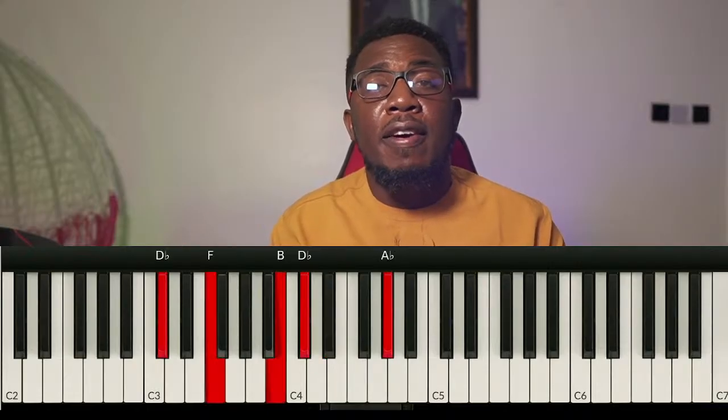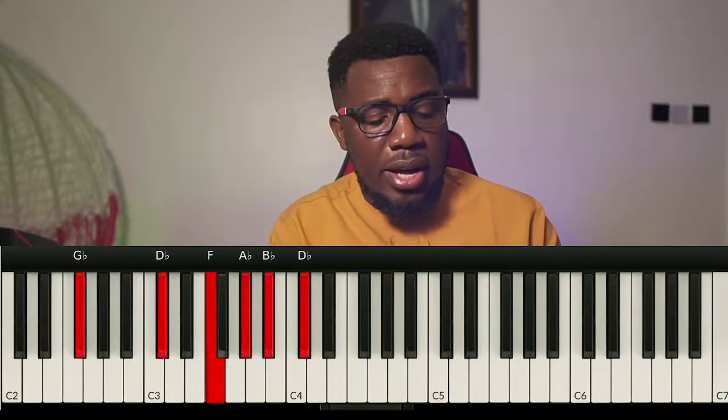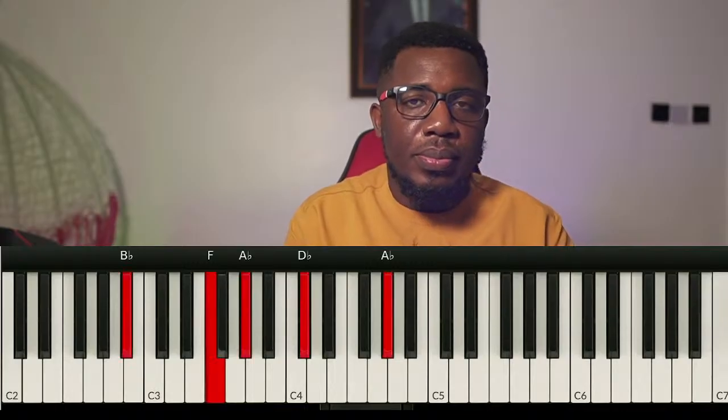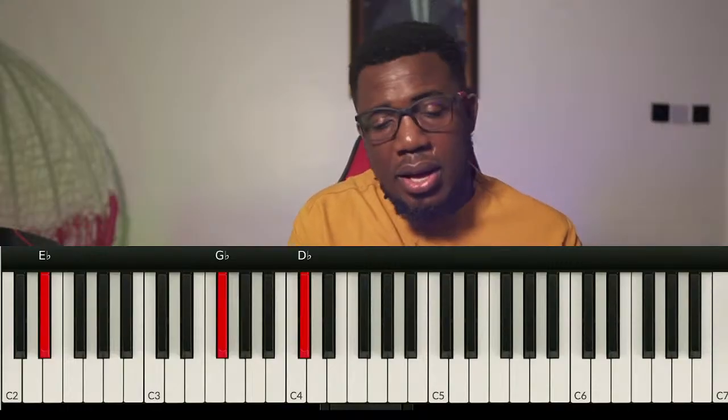What a privilege to carry everything to God in prayer. Then 2 on the bass with 4 and 1 on the right hand. Then 2, move the top note down a half step for the 5. God in, and move the bottom note down a half step. Pray. Everything to God in prayer.